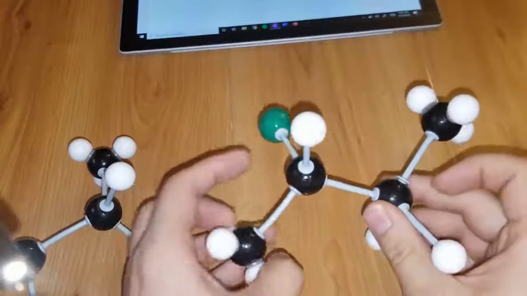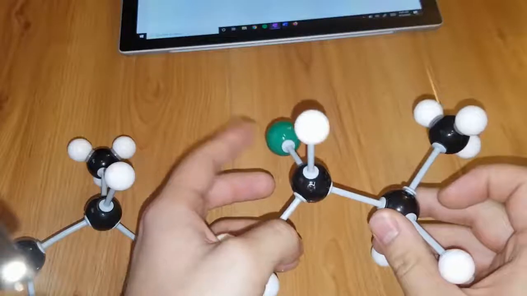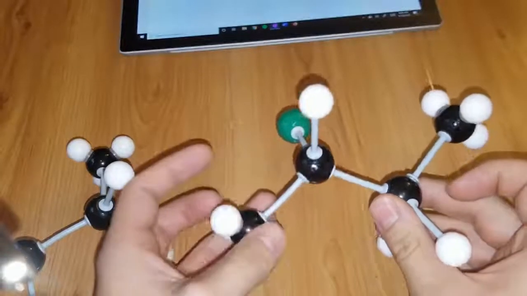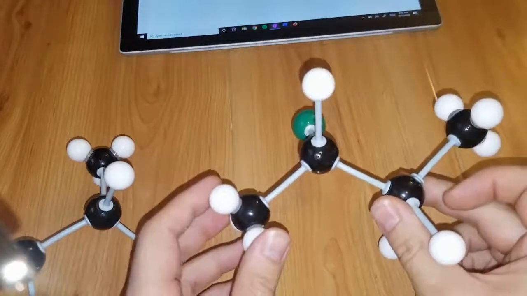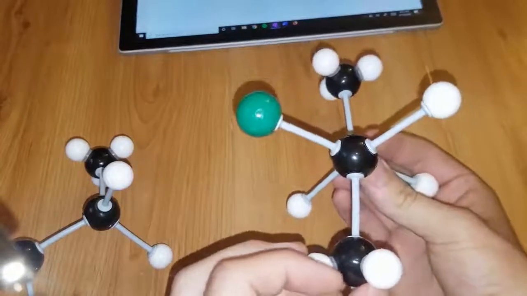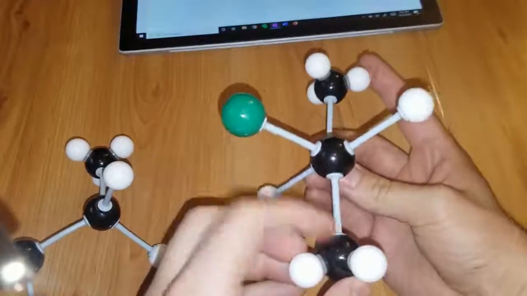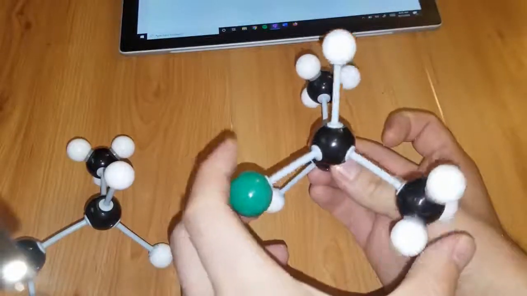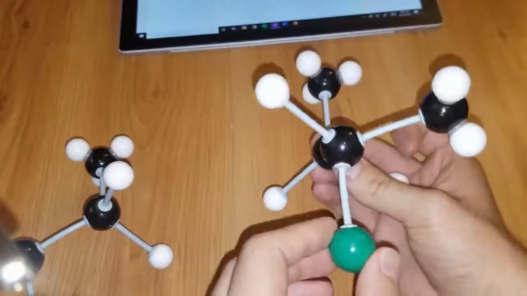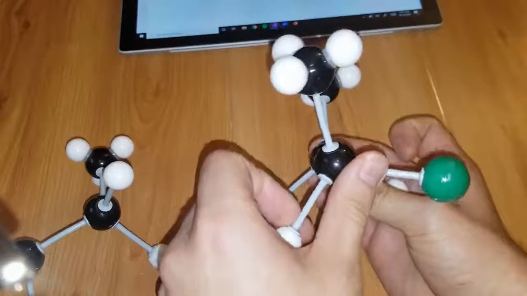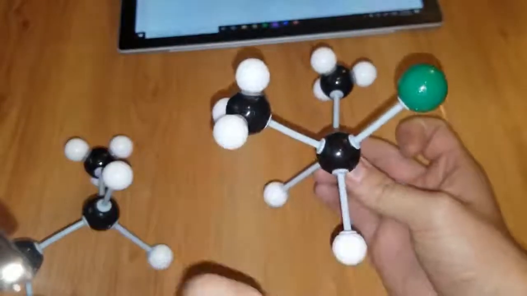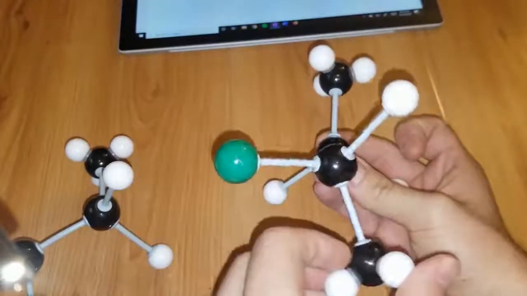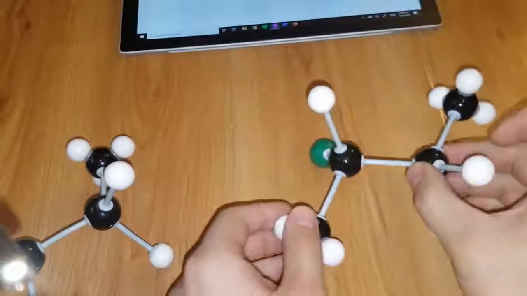And then we've got the dash format, where this chlorine is going into the back of the board. And so again, we can think about looking down this carbon-carbon bond, and then we've got the 2 methyl groups anti to one another, and we can move them around. Right, go back to our zigzag format.